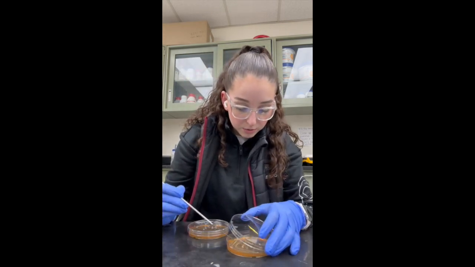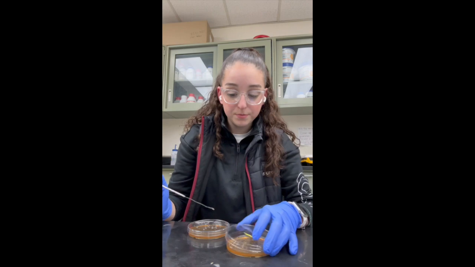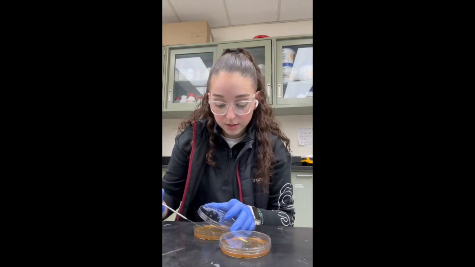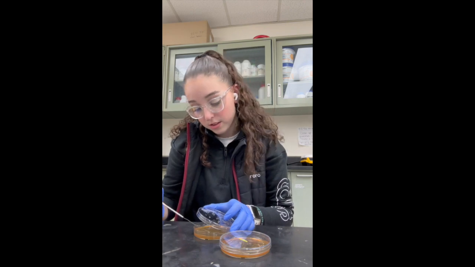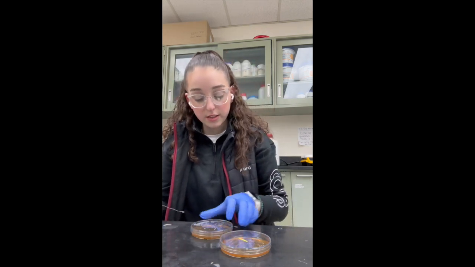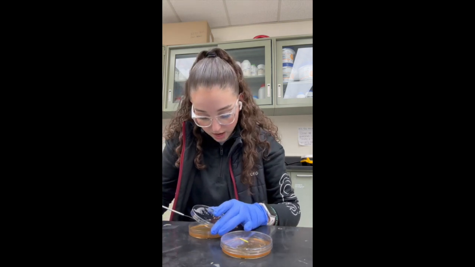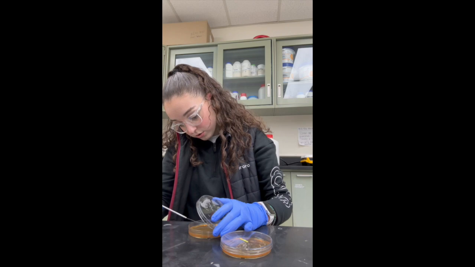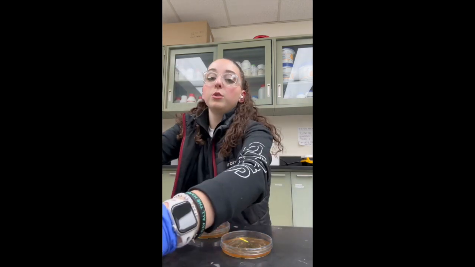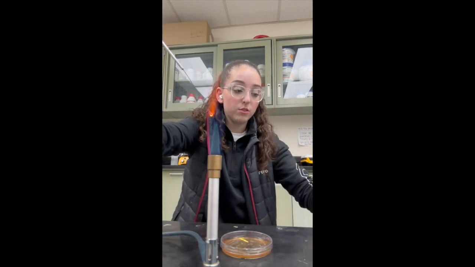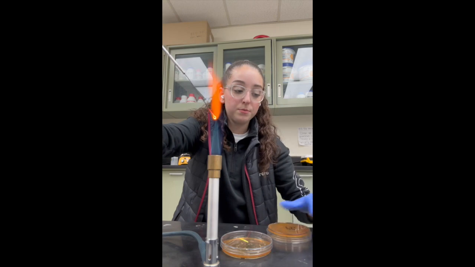I'm going to grab a little bit of my sample, put it on the sample spot, and streak it back and forth evenly. Then I can take the same exact sample and put it on my unknown A control. And then I will flame the loop to clean it off. I'm going to do the opposite so I don't contaminate my alpha.